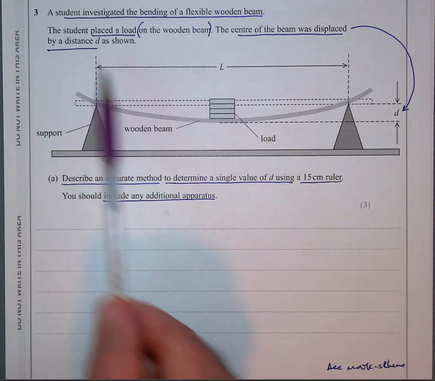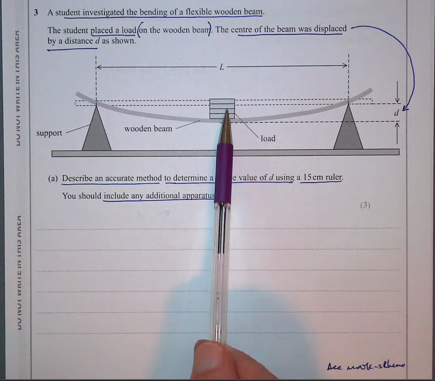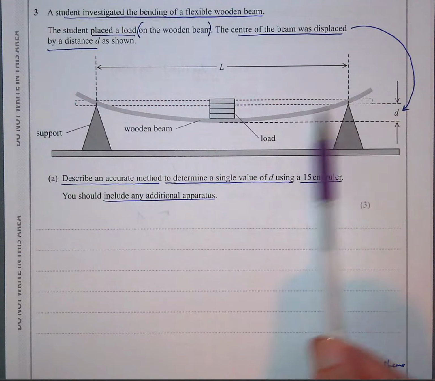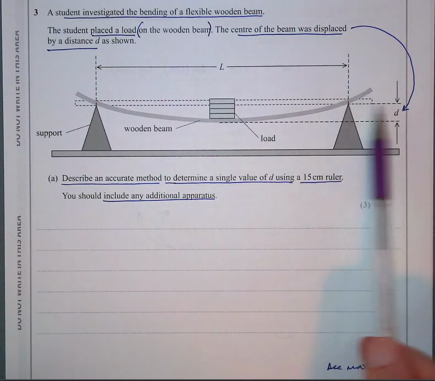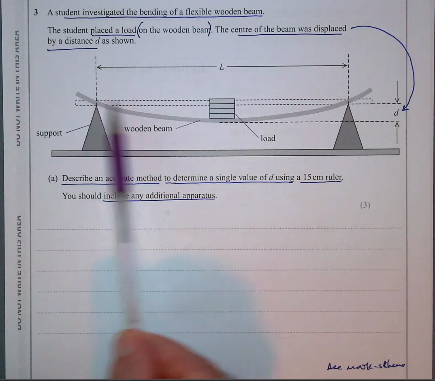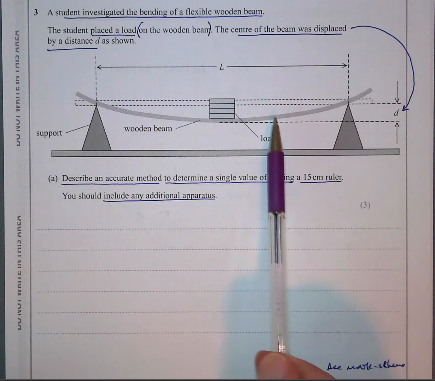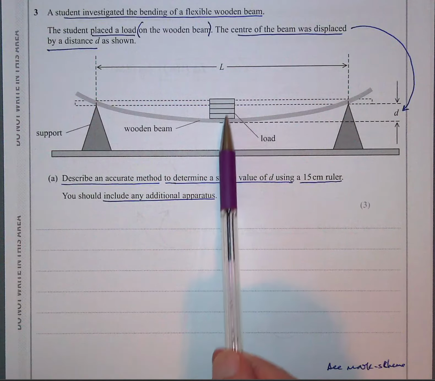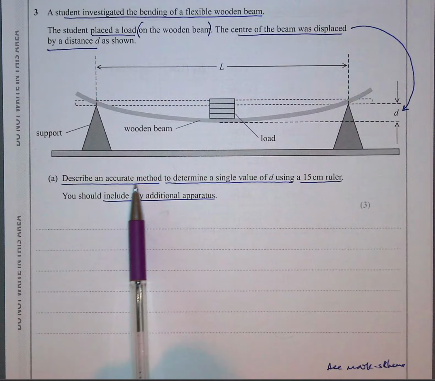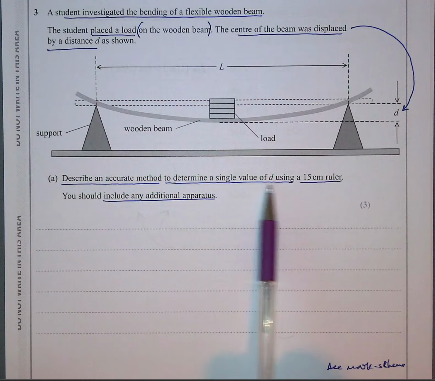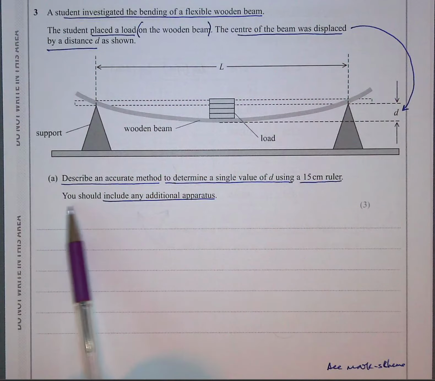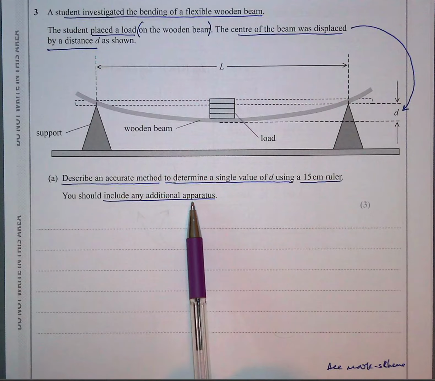So you put the weights in the middle. The load or the weights are put here, and the center of the beam is displaced downwards, it's a flexible beam, by a distance d as shown. So it starts off flat, the dotted line there is the flat position, and then at the end of putting the load on, it goes down by this much. So you've got to determine this value. Describe an accurate method to determine a single value of d using a 15 centimeter ruler. You should include any additional apparatus you may need.